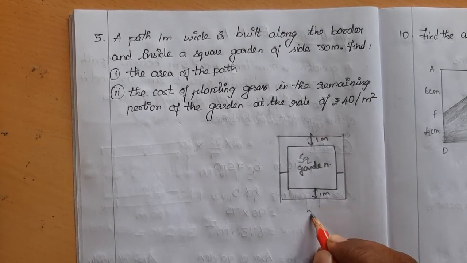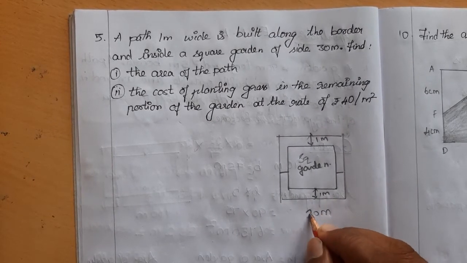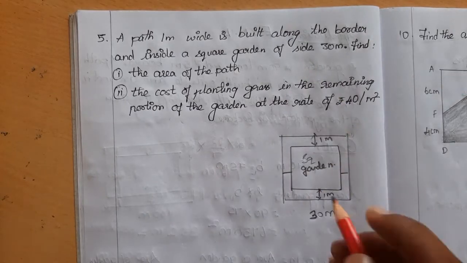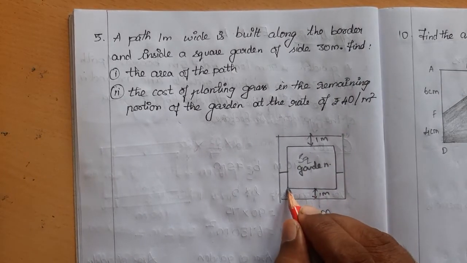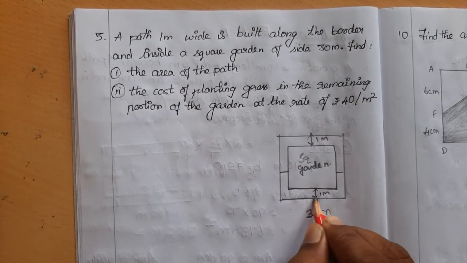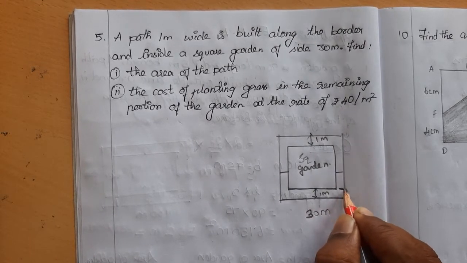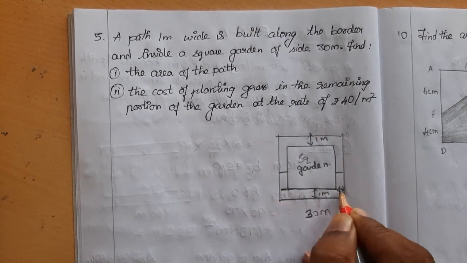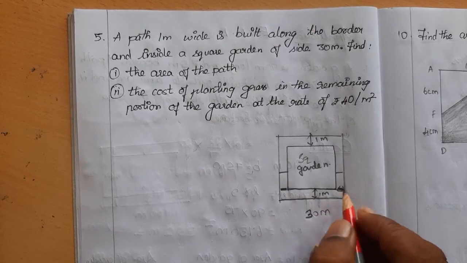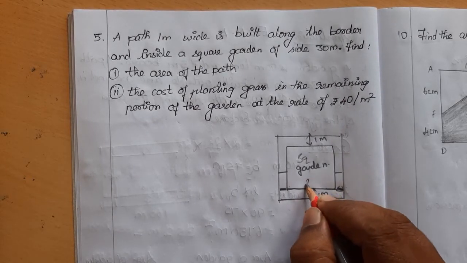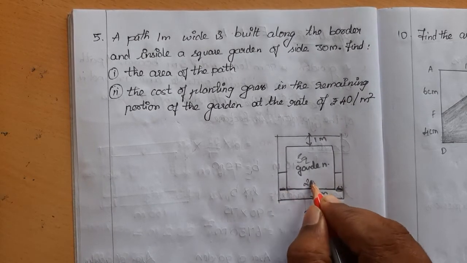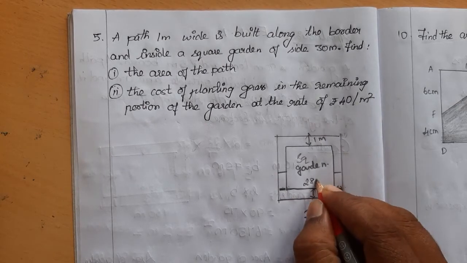So the total is 30 meter. Since it is a square, all the sides will be the same. So the full length is 30 meter. This part is removed and this part is removed. This is 1 meter and this is 1 meter removed. So 2 meter is removed. Then a 2 meter gap is there. Then it will be 28 meter.